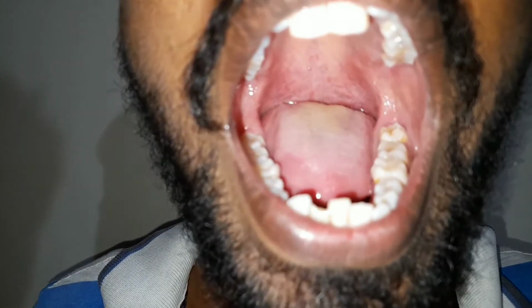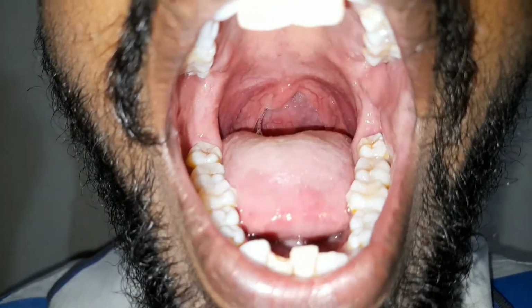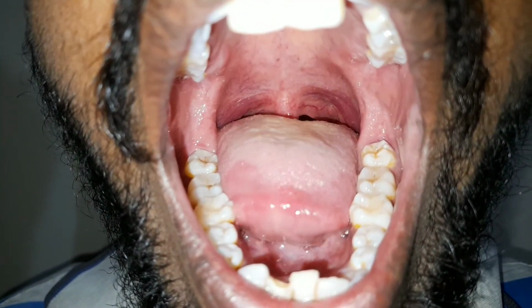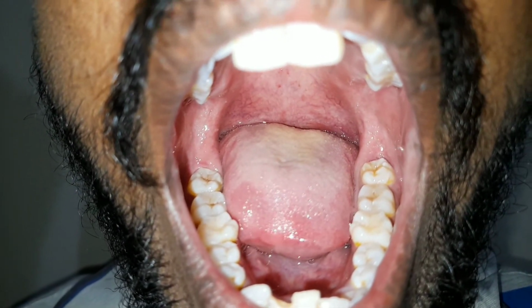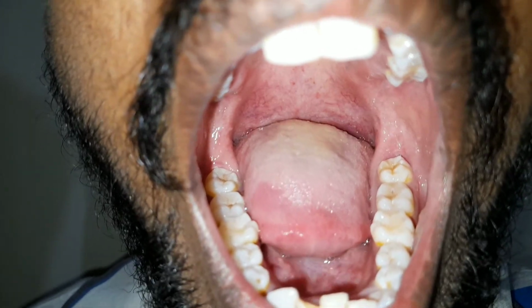Now ask the patient to open his mouth and tell ah. Note the movement of the soft palate, which is symmetrical, and the uvula should remain in the midline. Please tell ah, sir. Thank you.